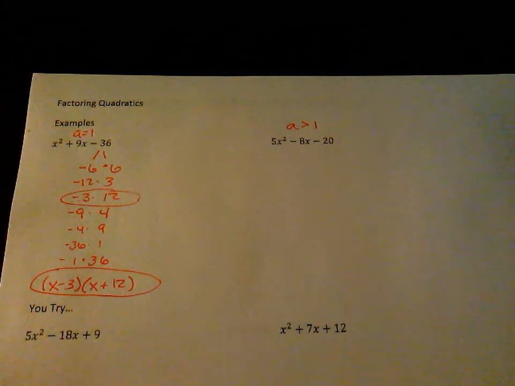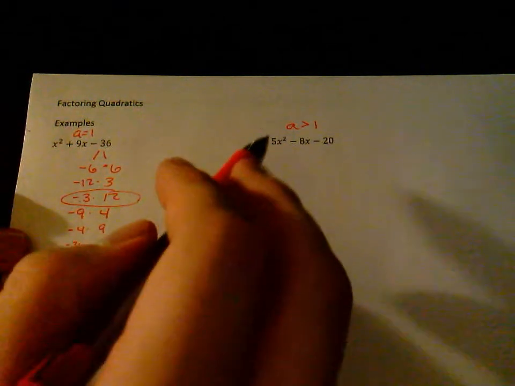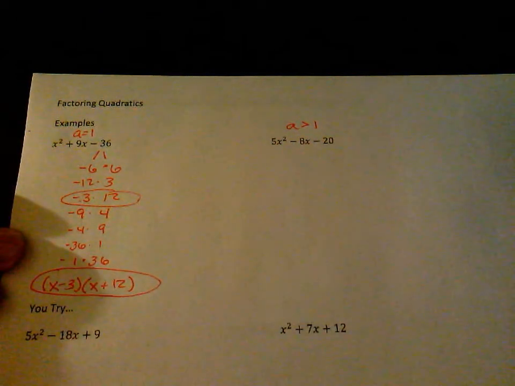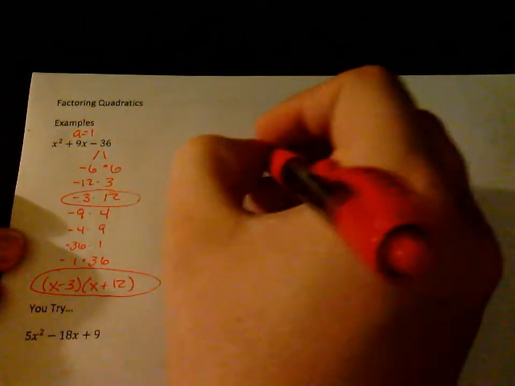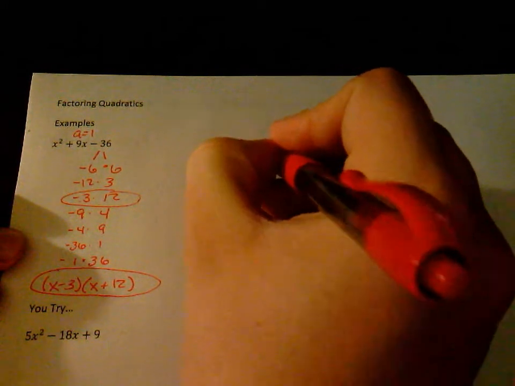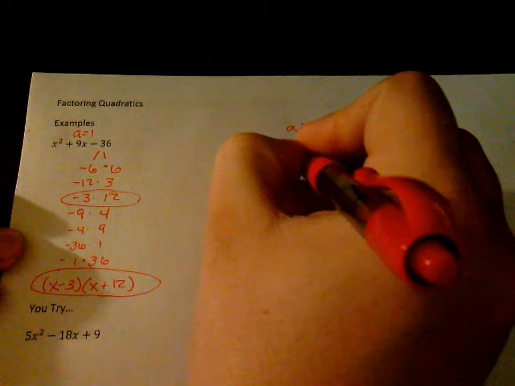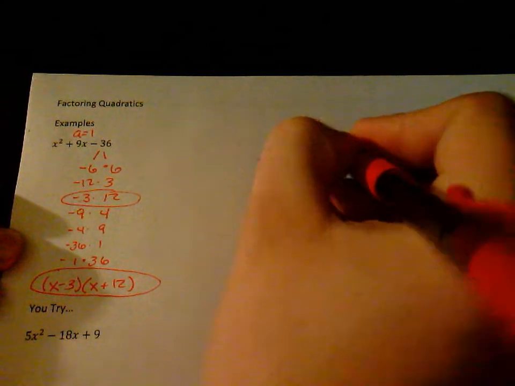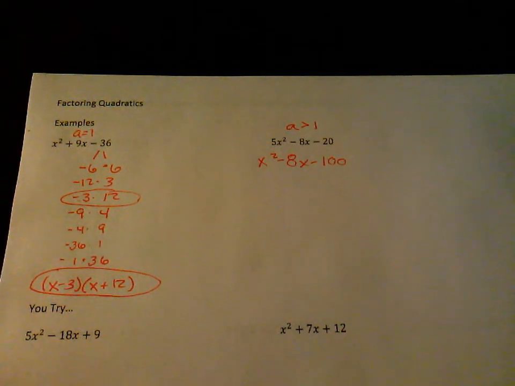On the next one, this one's a little bit more tricky. The first step is to take this front number and multiply it by the back. So I can take 5 times negative 20. So it's going to become x squared minus 8x minus 100. Now we've got to think of some numbers that multiply to give us negative 100 but add to give us negative 8.